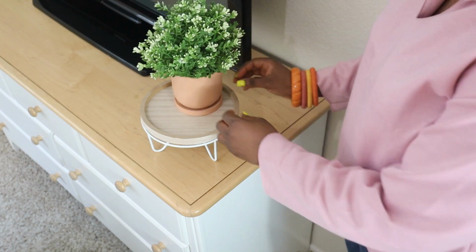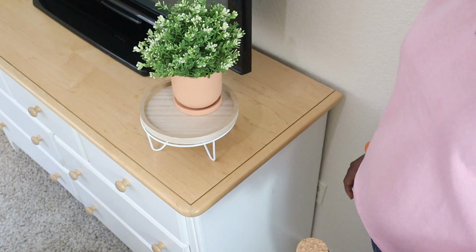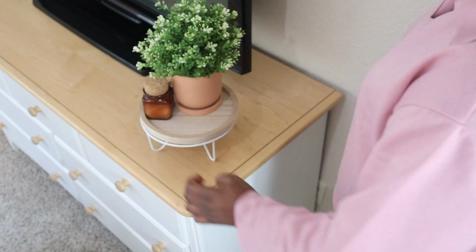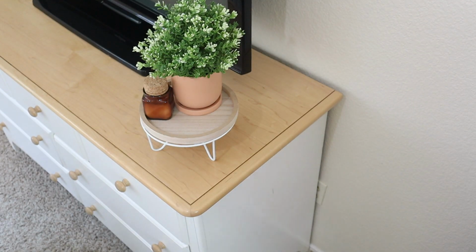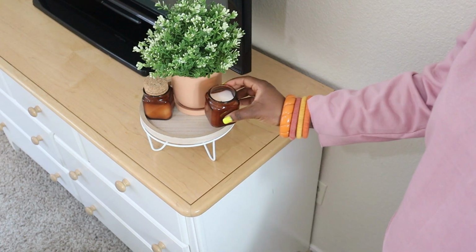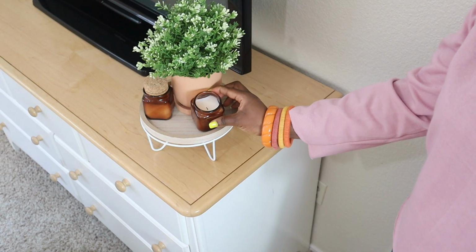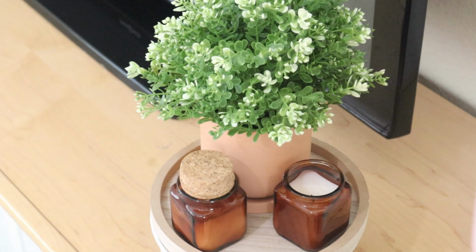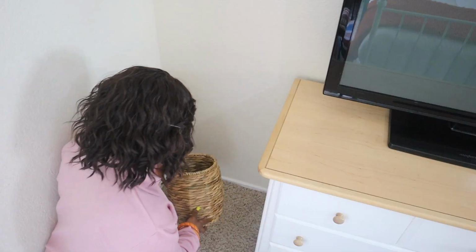I feel like plants are very important in any space because to me it just brings life and joy or some kind of peace in that space. So I know my guests will be facing towards that plant. So I just needed the plant to be there.